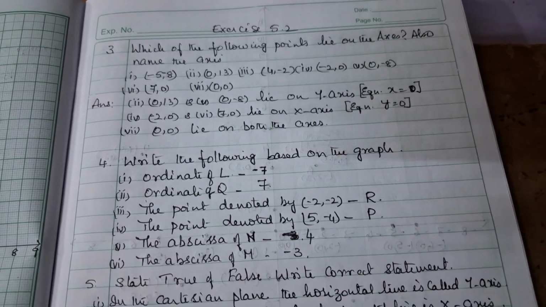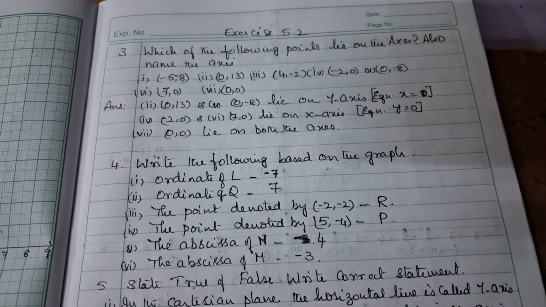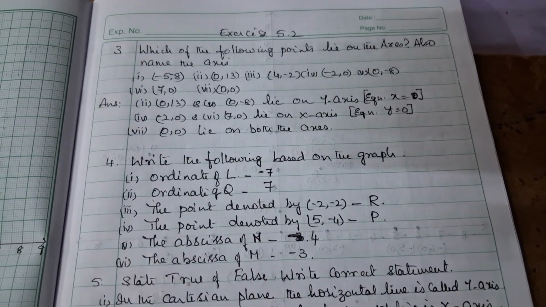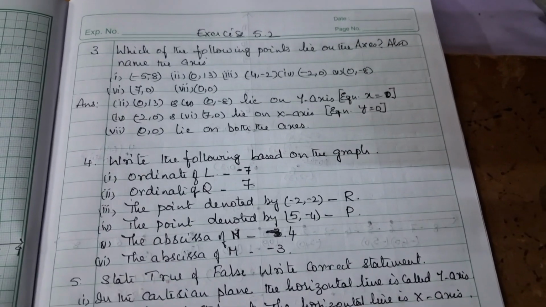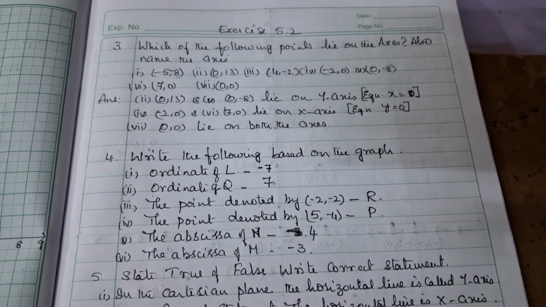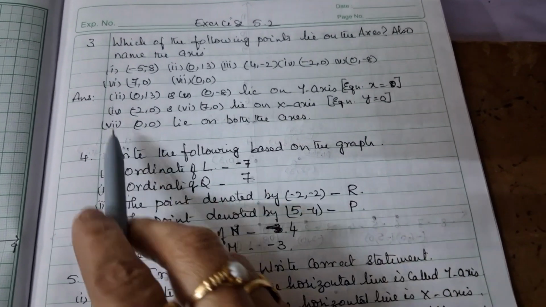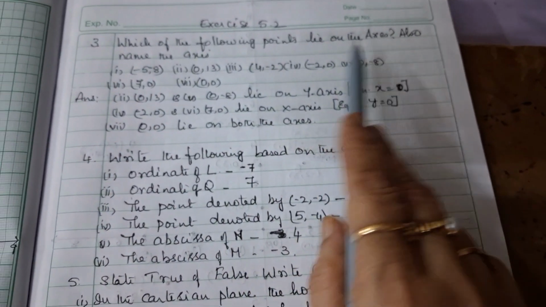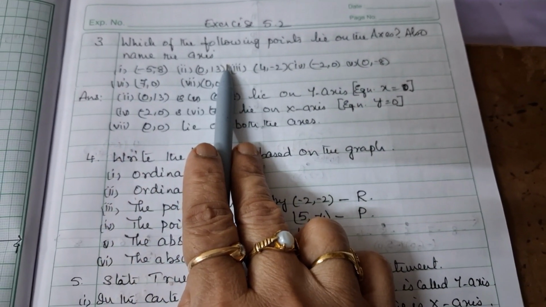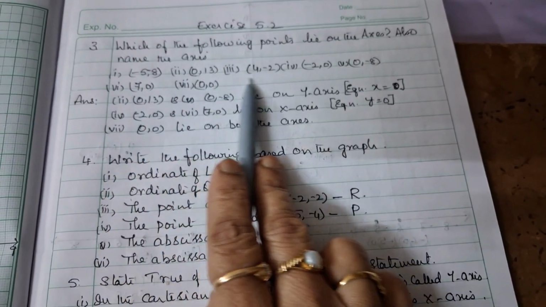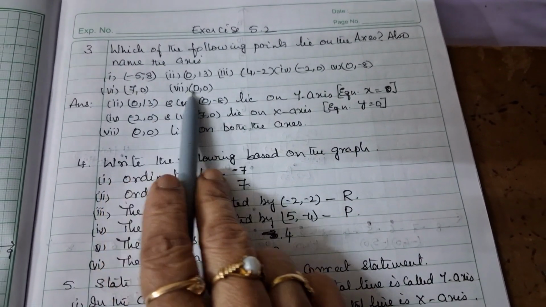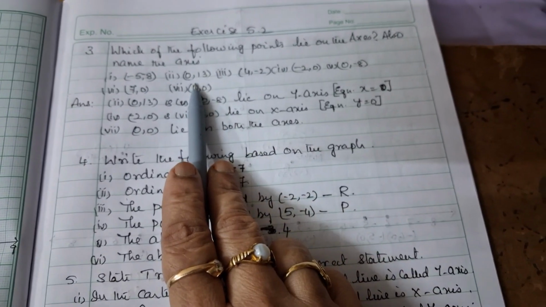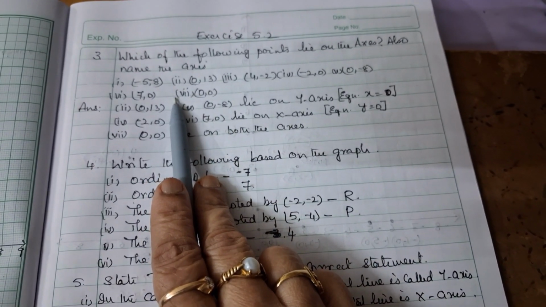Now I am dealing with 9th class maths, coordinate geometry, exercise 5.2. In that, two problems I have already discussed. Now the third problem: which of the following points lie on the axis? Also name the axis. So the points they have given, you have to find out whether they lie on the axis. Axis in the sense either x-axis or y-axis.